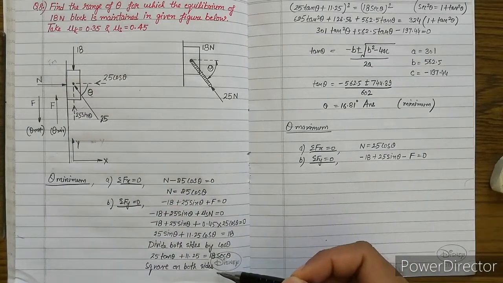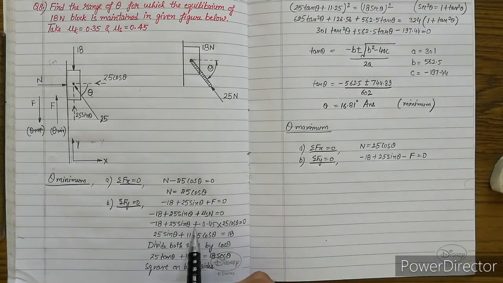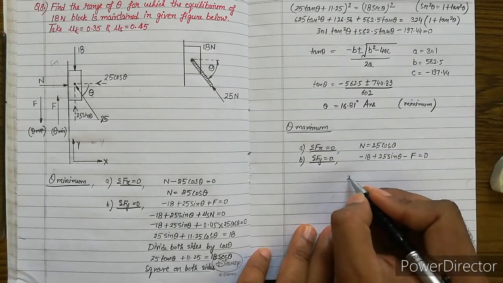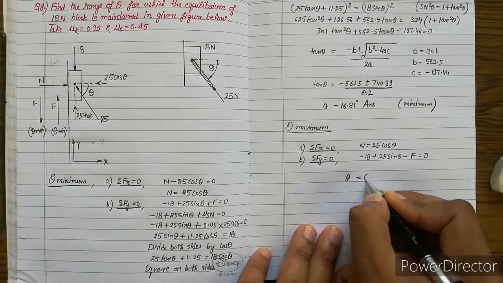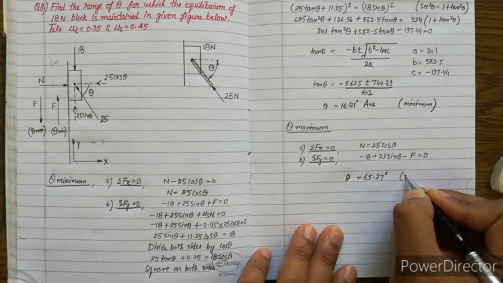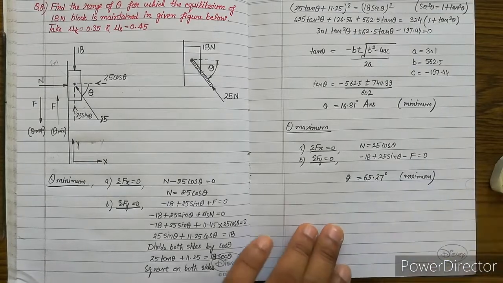Then you will use this particular method only, but everywhere use minus in front of f. Then when you solve by the same method, you will get theta as 65.27 degrees. That is the maximum value of theta. So I hope this particular numerical is clear to you.